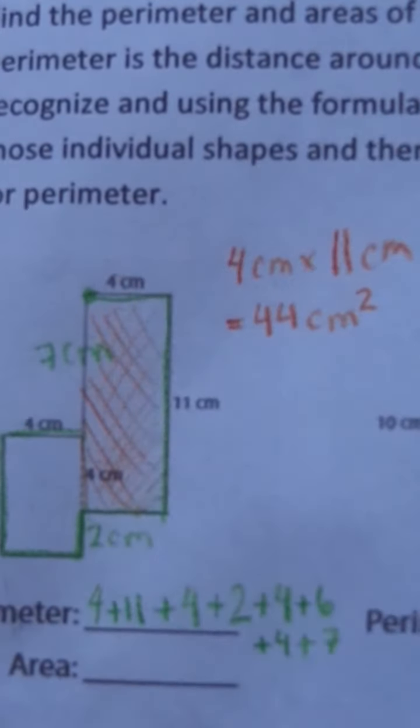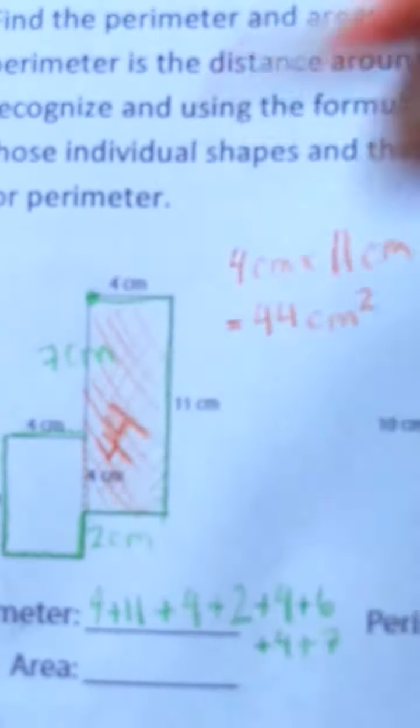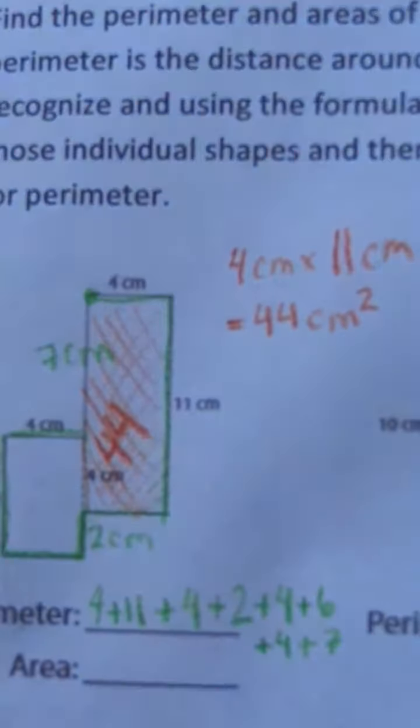Sometimes for the visual learners, it's easy to put the numbers into the box themselves. Why? Because then you can, in your head, think, okay, I'm done that part. Now, what's next?